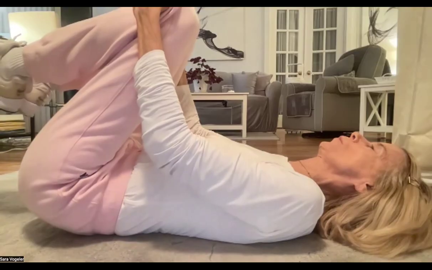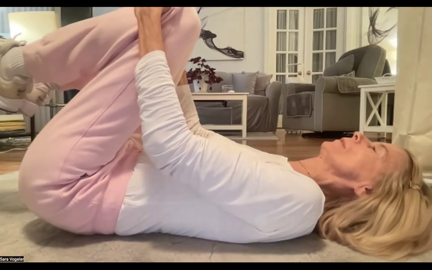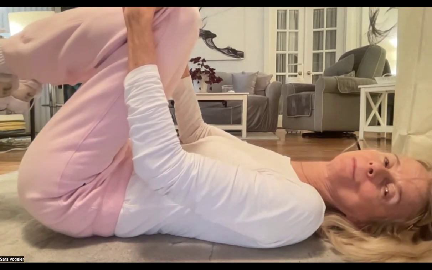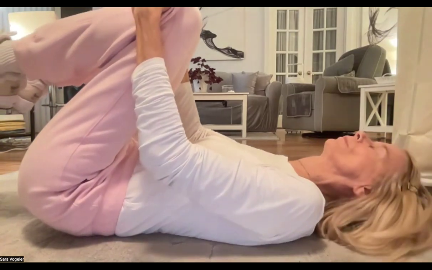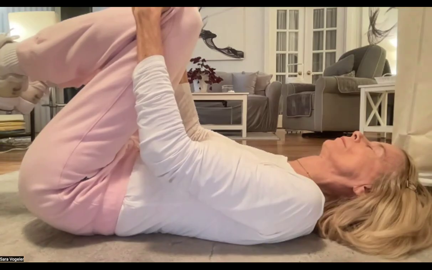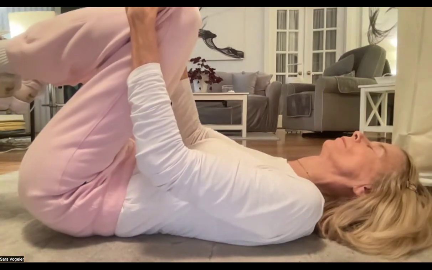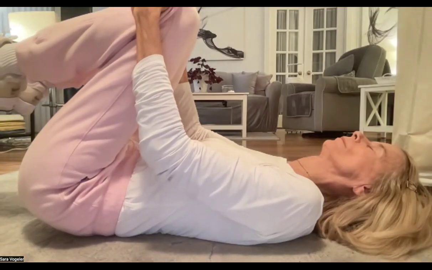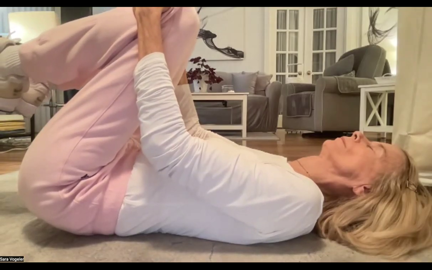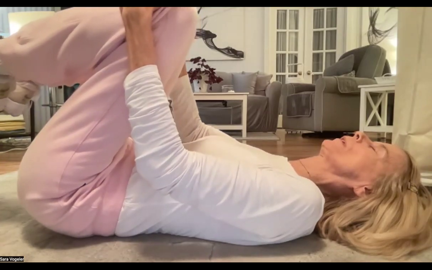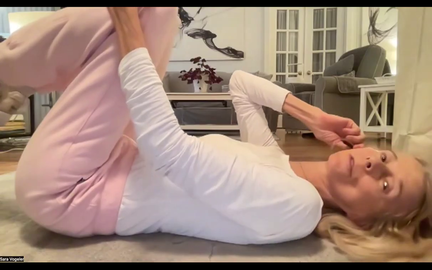So at this point, we're moving our legs around our kidneys. But you can also move your kidneys around your legs.